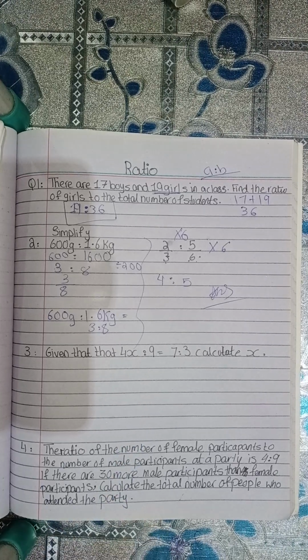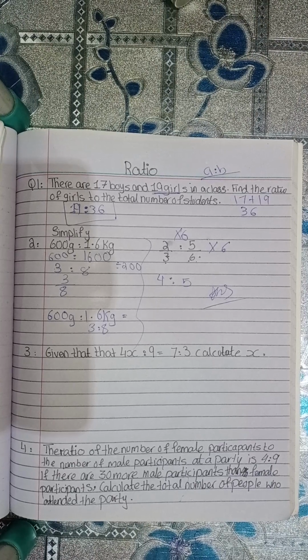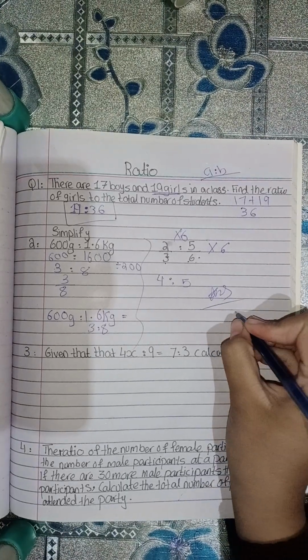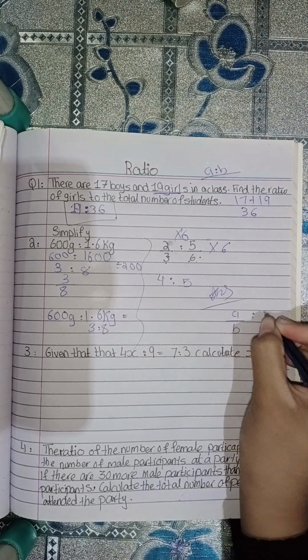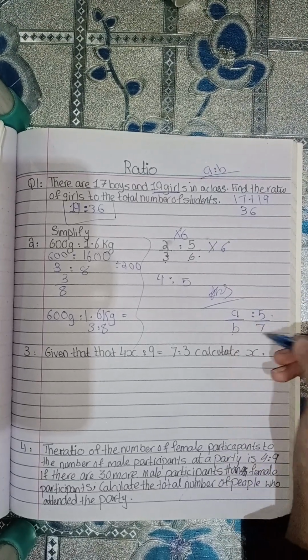In general, using ratios to compare two quantities of the same unit is equivalent to using fractions to compare the two quantities. For example, if A ratio B is 5 ratio 7, it is the same as A over B equals 5 over 7. Okay, guys? So now A is equal to 5 and B is equal to 7.